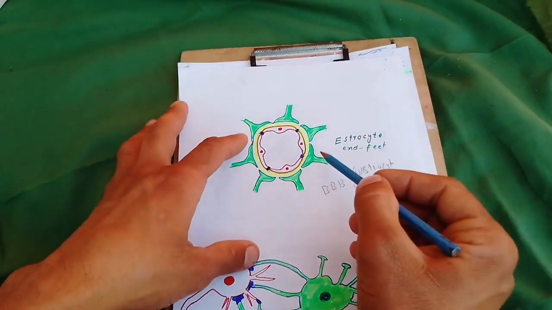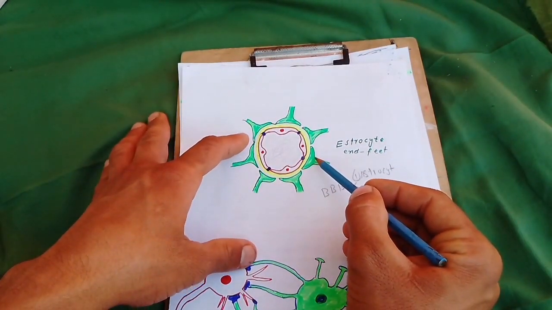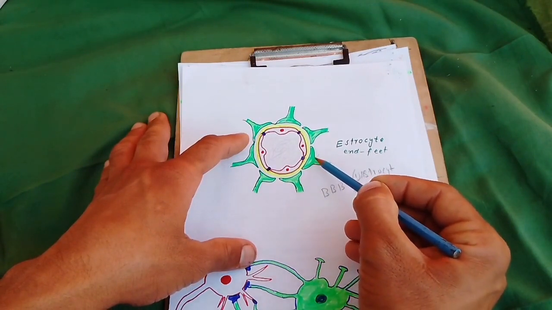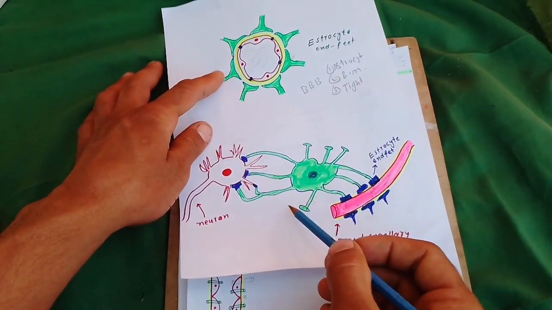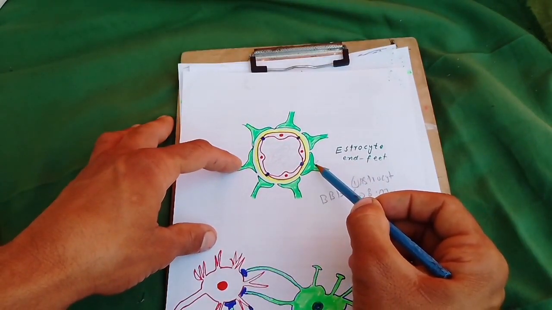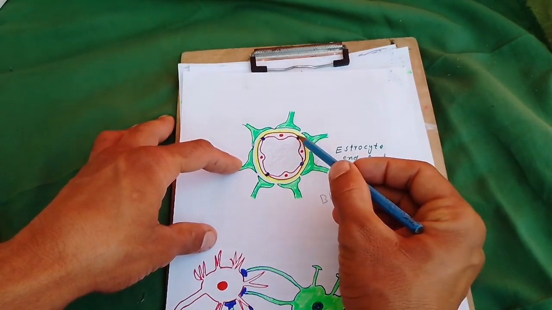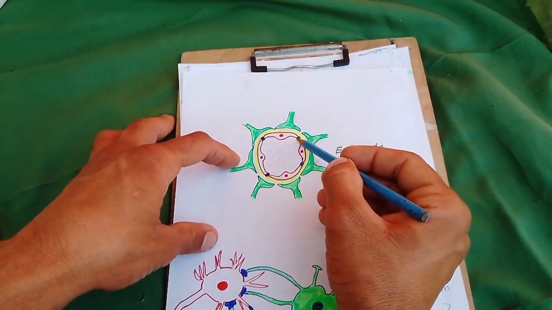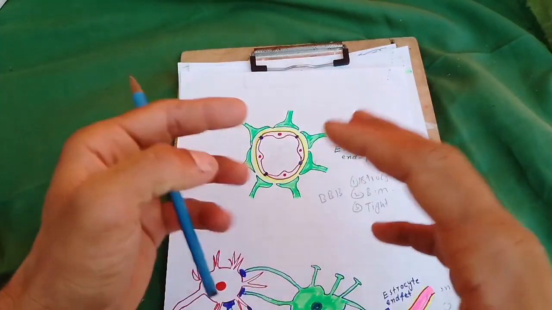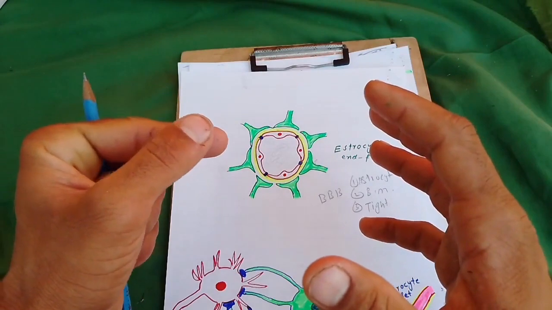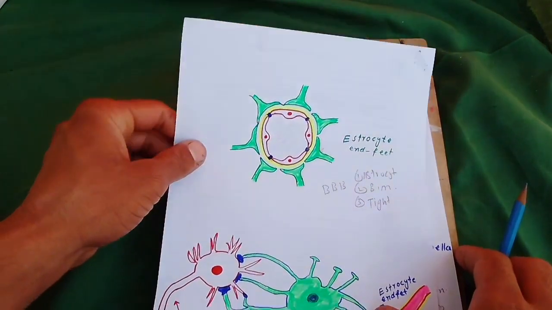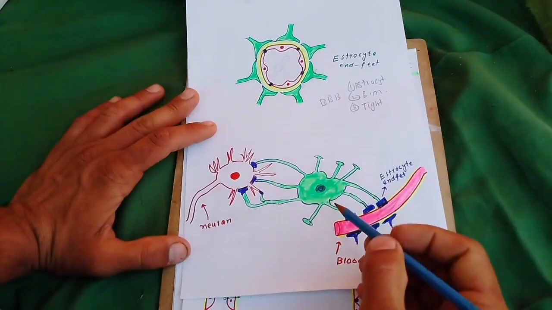The blood-brain barrier consists of the end feet of the astrocyte. This is the end feet. This is the ending point of the astrocyte cell. This is the astrocyte, and this is the ending point. So this is the end feet of the astrocyte cell. This is the basement membrane, yellow color, and this is the tight junction. These three components combine together and make a protective mechanism, which is called the blood-brain barrier. So look at this diagram.